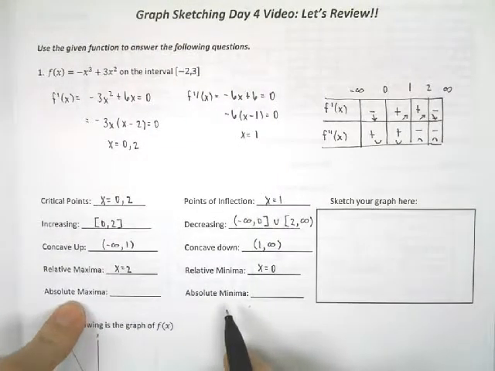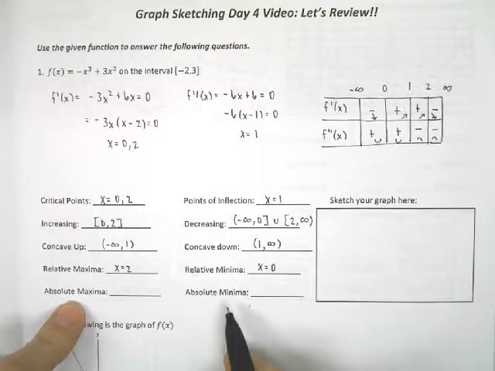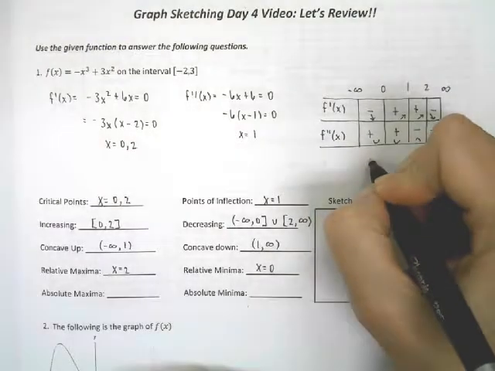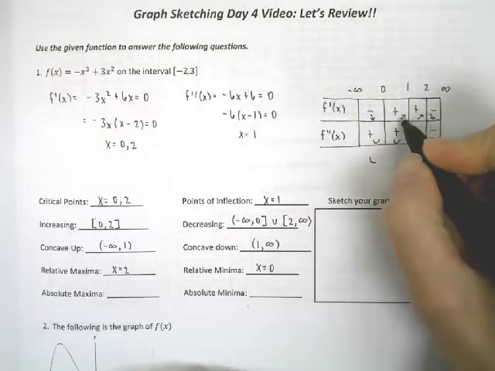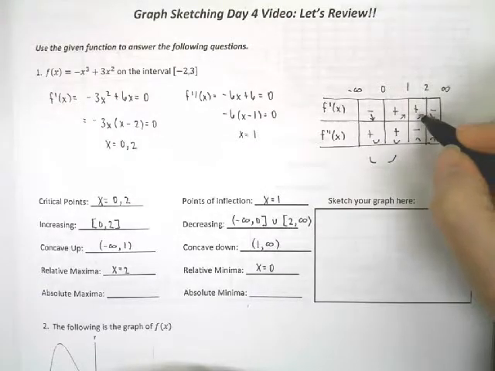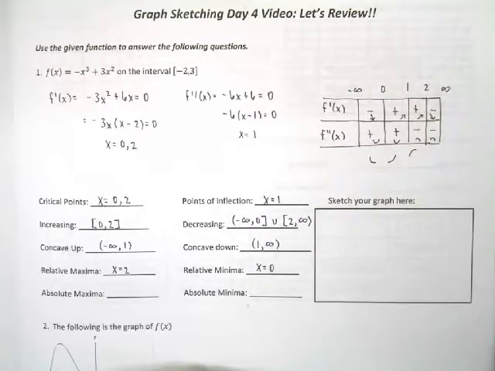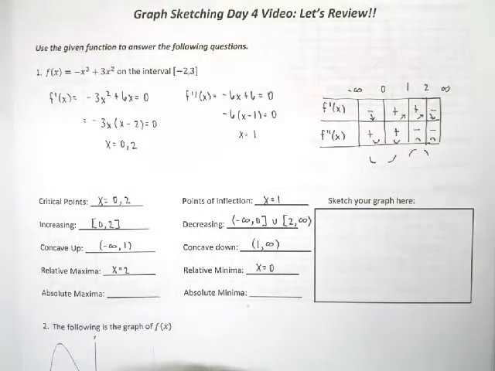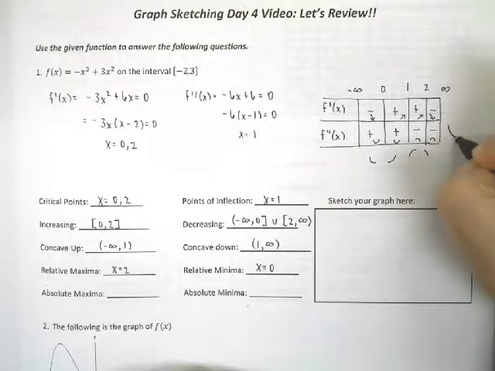Now, for my absolute values, I have to see what's going on with this function. So we start off decreasing and concave up. And then I'm increasing and concave up. Next, I'm increasing and concave down. And then decreasing and concave down. So my graph looks something like this.